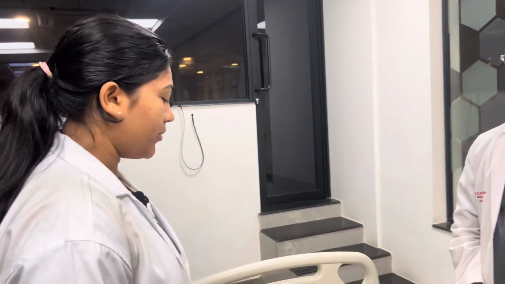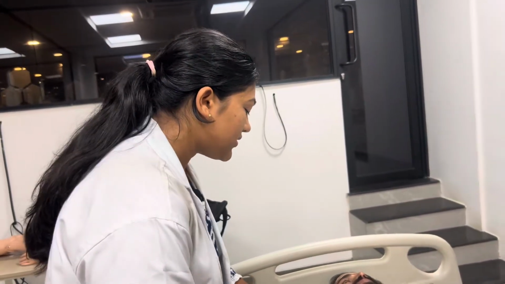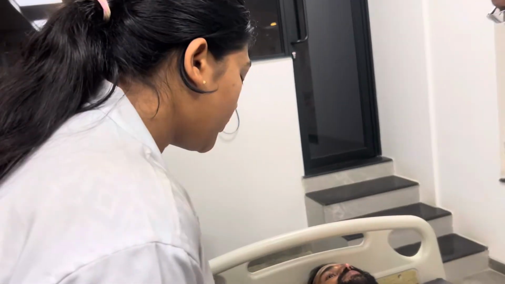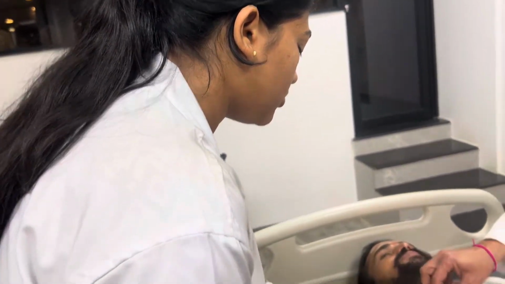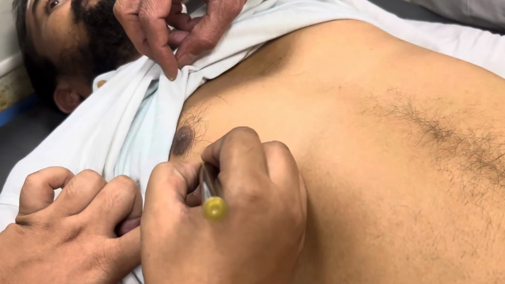First, let us start with the upper border. For the upper border, we have 3 points. The first point is just below the right nipple, which corresponds with 5th rib. So, we need to take the first point just right below the right nipple.